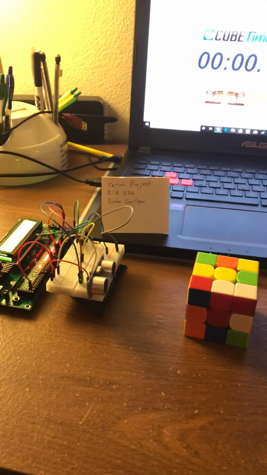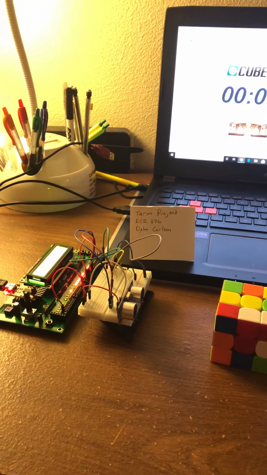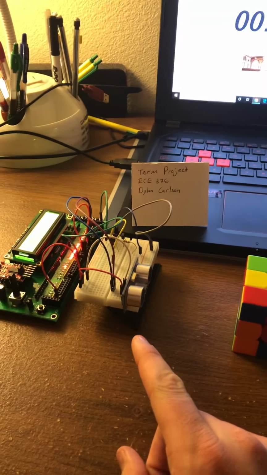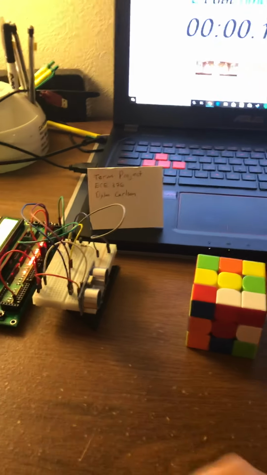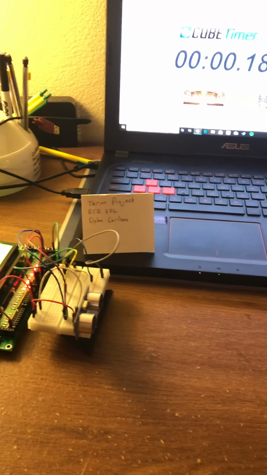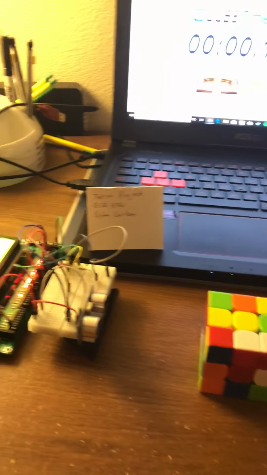My name is Dylan Carlson, and for ECE 376 for my term project, I built a Rubik's Cube timer. I made that using the ultrasonic sensor, and I have one interrupt capturing the falling edge of when the cube exits the range, and one when it captures when it enters the range, so the rising edge.